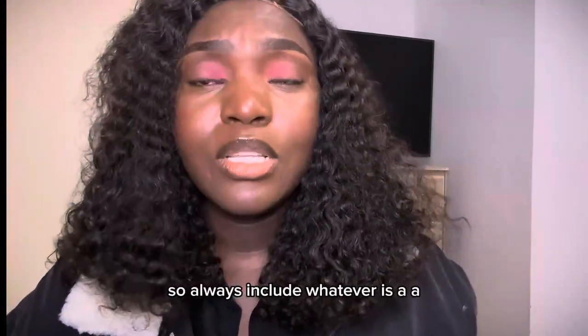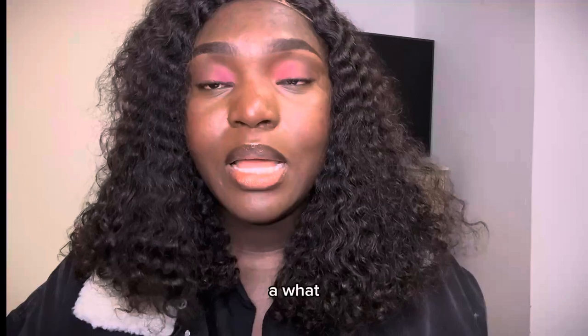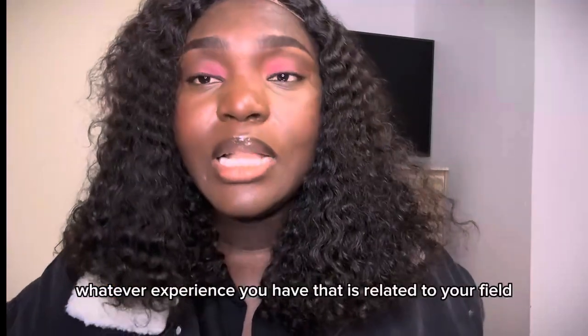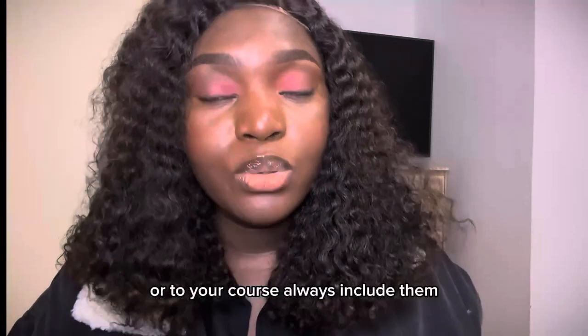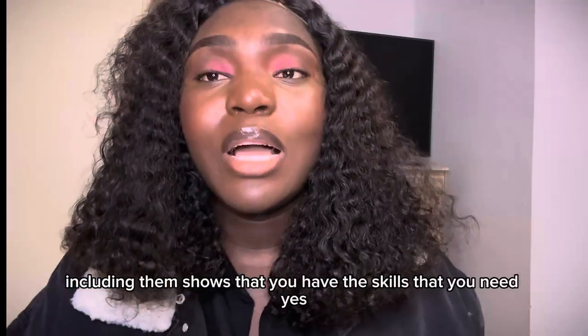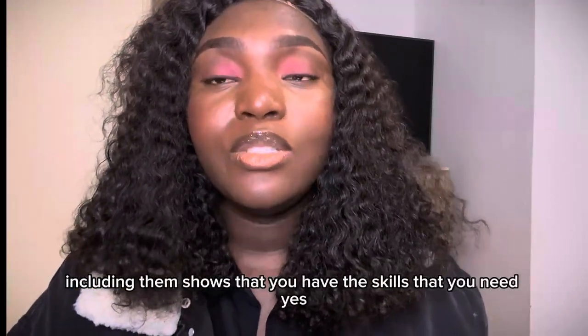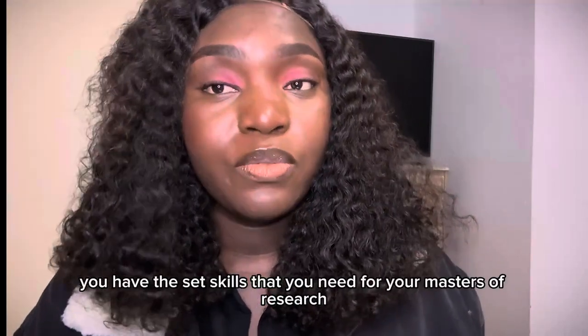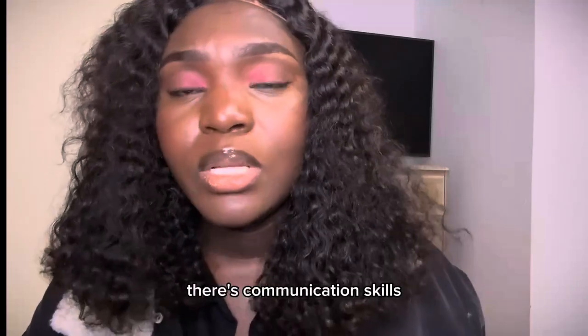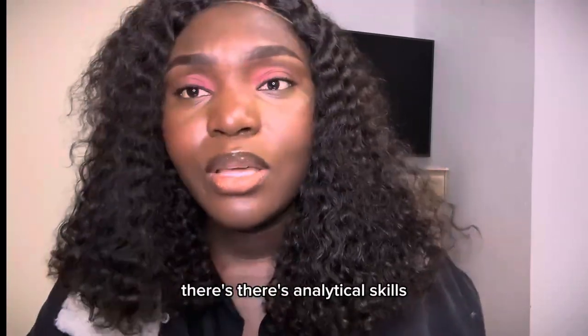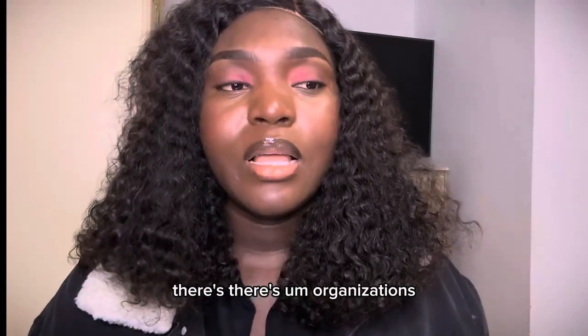So always include whatever experience you have that is related to your field or to your course. Including it shows that you have the skills you need for your Masters of Research. There are so many skills that you need when you want to do research: communication skills, analytical skills, organizing skills.